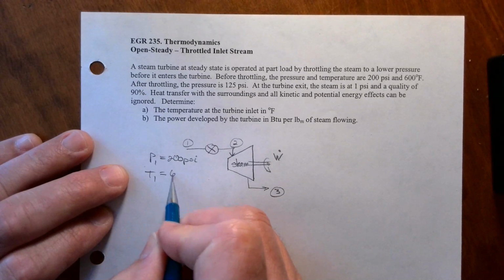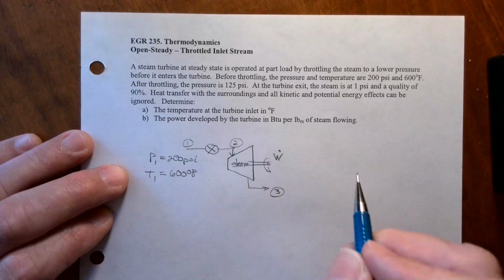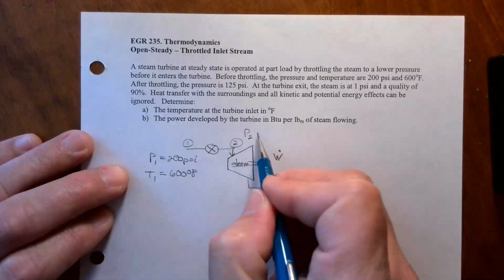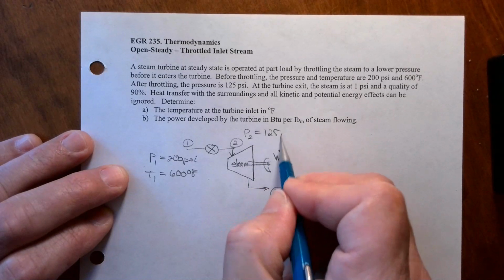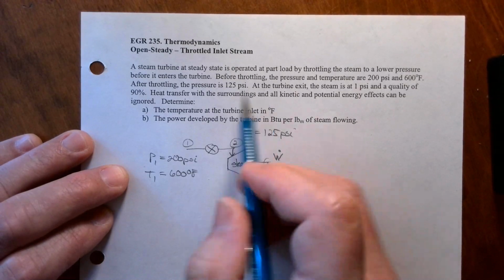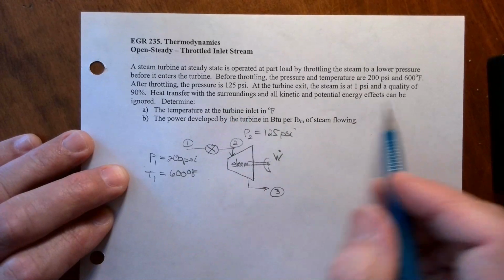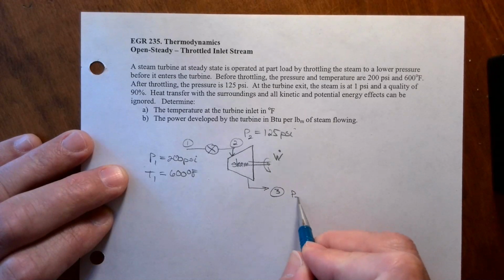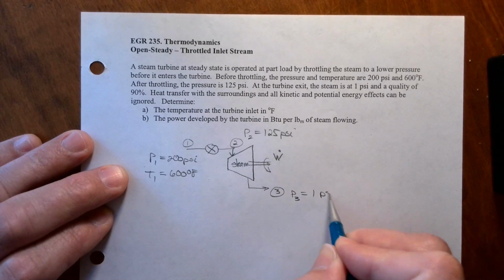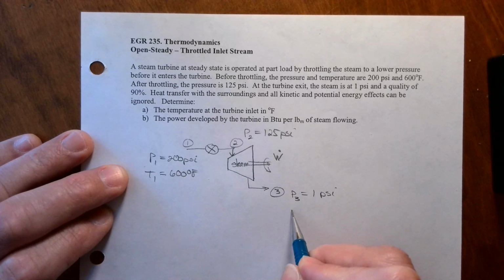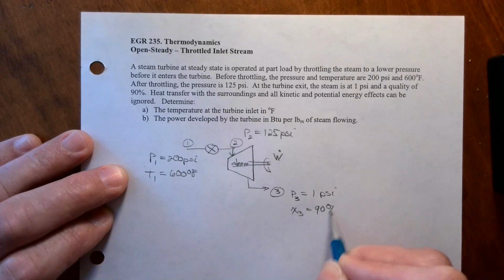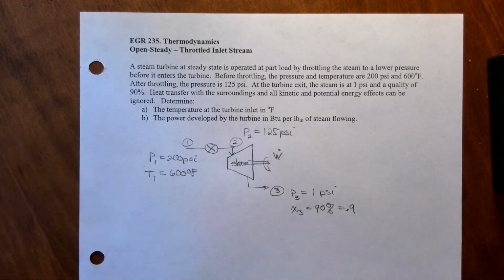The temperature coming into the throttle is 600 degrees Fahrenheit. At state 2, we know the pressure drops. P2 is equal to 125 psi. They don't give us any more information at state 2, and then at state 3, they tell us that the pressure has dropped all the way down to 1 psi, and that the quality is 90%. So the quality is equal to 0.9.